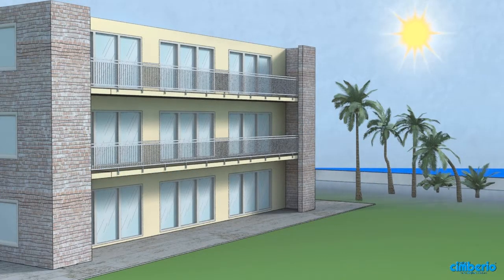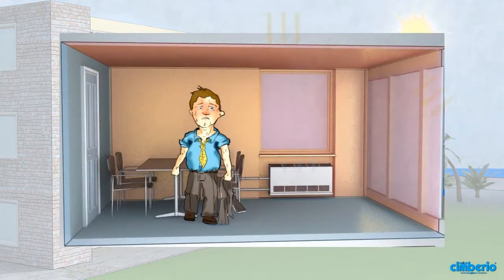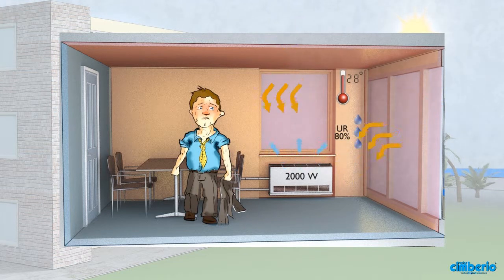Mr. Brown and Mr. Smith live in two apartments located in two different places in the same condominium. It's summer and it's very hot. Mr. Brown's apartment is on the top floor along the building's perimeter. The system is not balanced very well and Mr. Brown is warm because the fan coil installed is not able to cool the environment to an acceptable temperature.